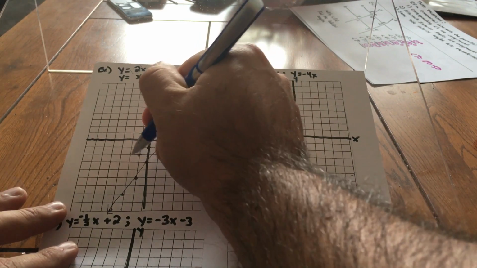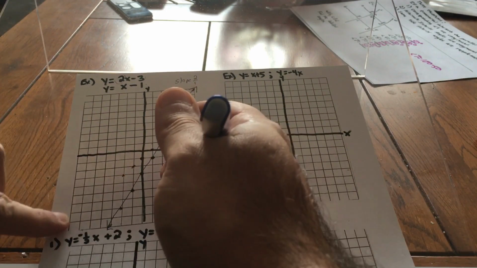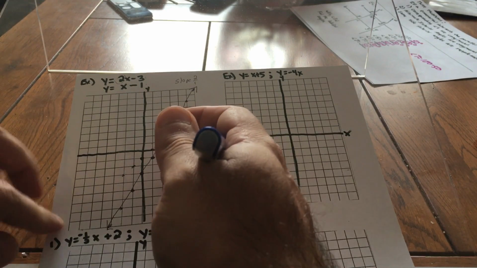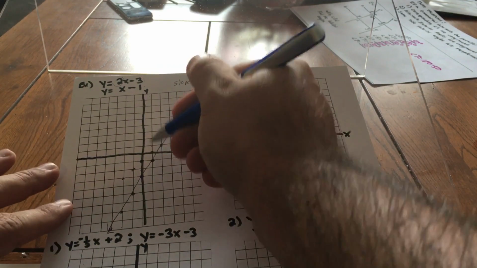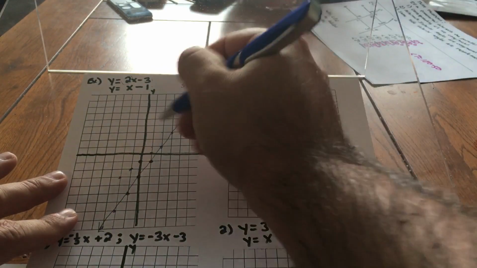And notice that when you go that way, your lines are getting further and further apart. So going in this direction is going to be kind of a waste of time. We want to plot this second one in such a way that it crosses this one, and then we can stop plotting points.